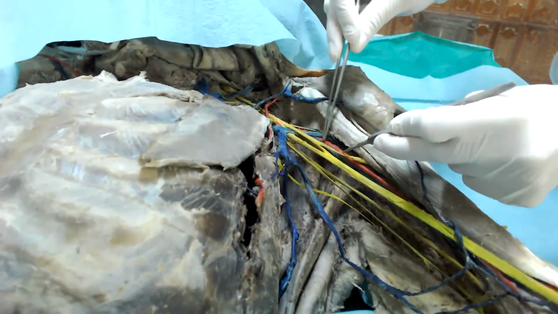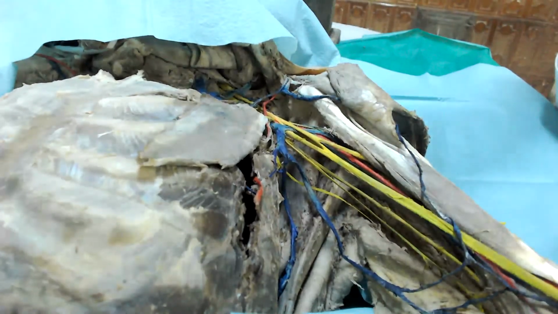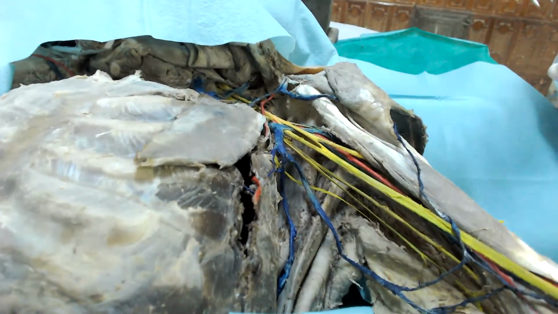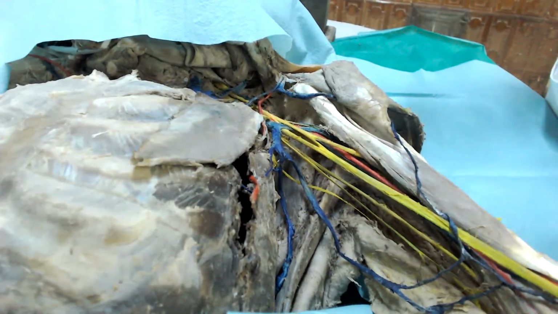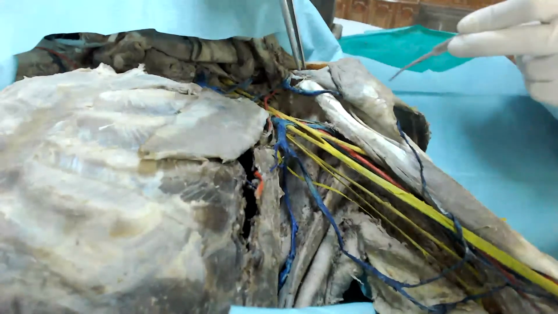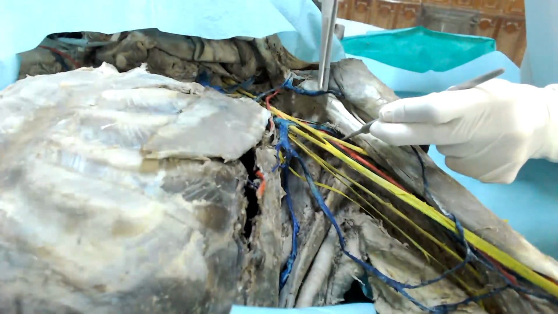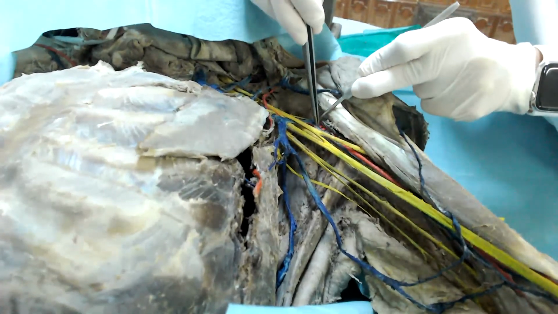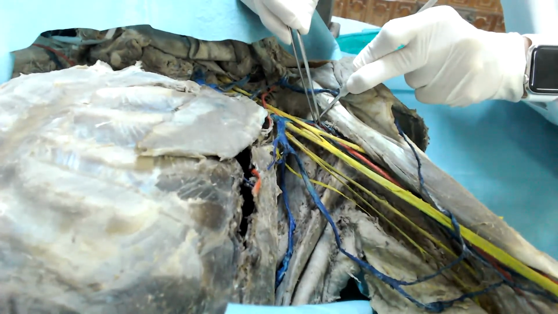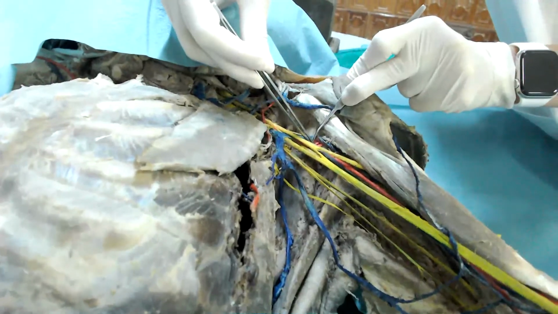If we go even more inferior, we arrive to our third segment. Our third segment is the one that gives up 3 branches. And let's try to spot them. It gives up 2 circumflexes, and we can spot them right here. You can see 1 and 2.